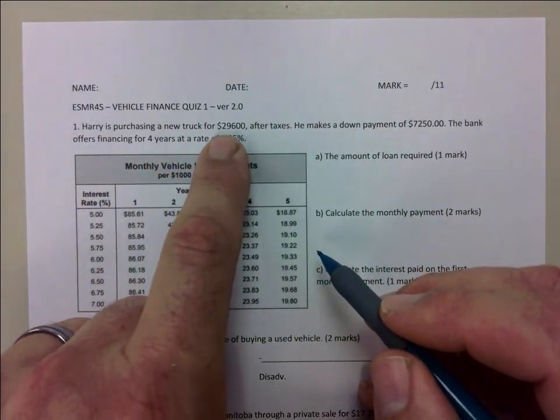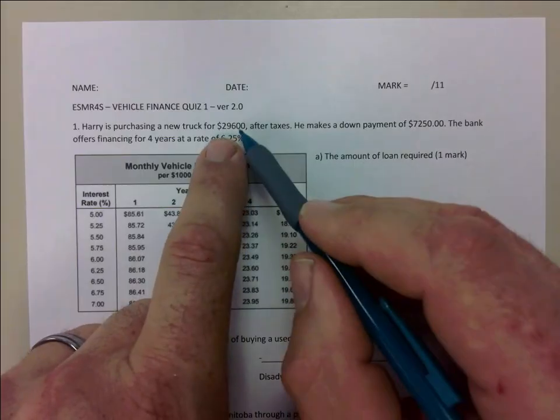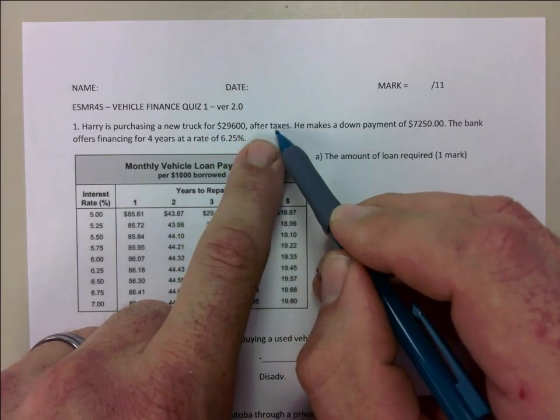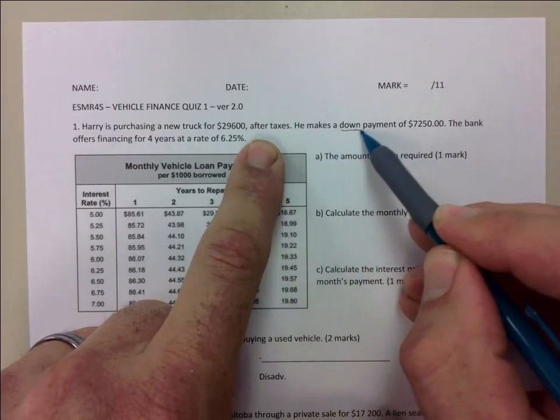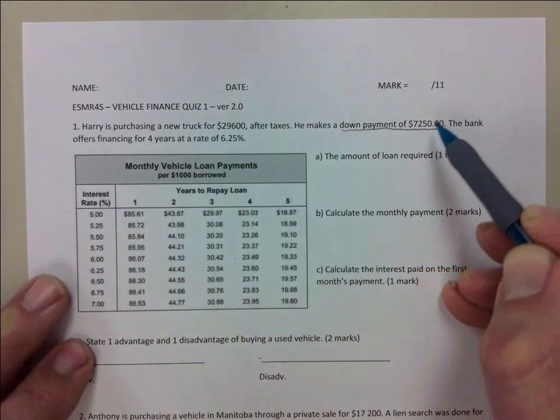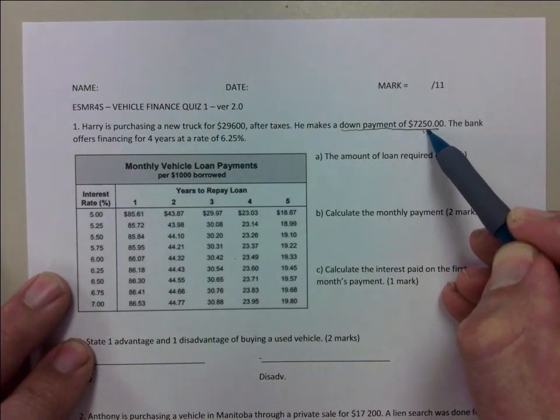And let's do this one. It's 29,000 after taxes, which means it's already taxed. Please don't add taxes to it. And there's a down payment of 7,250. That threw a lot of you off. Like, what do I do with that, right?